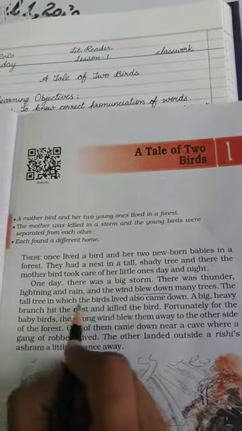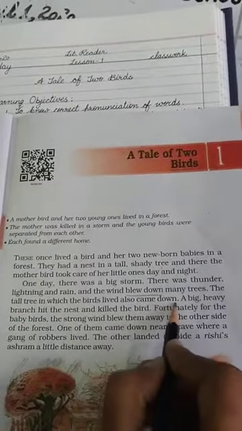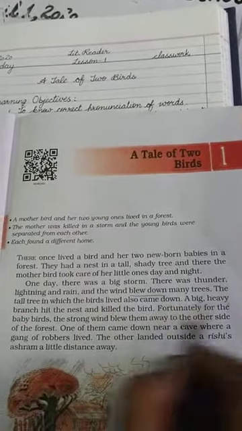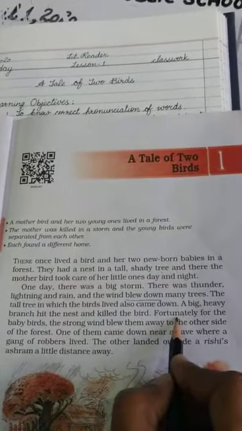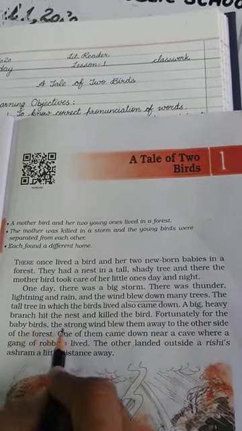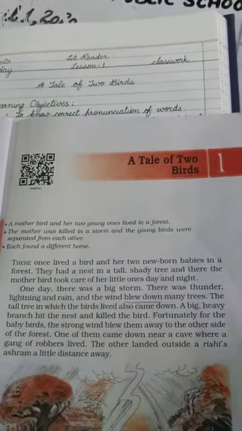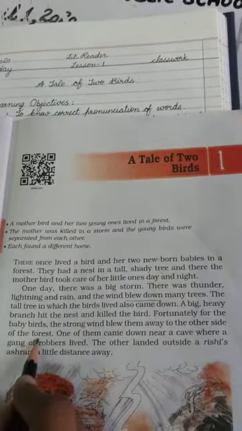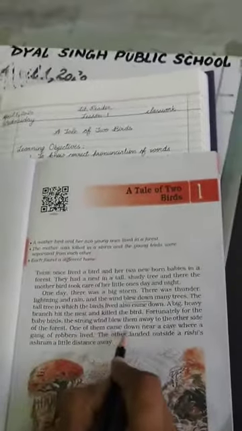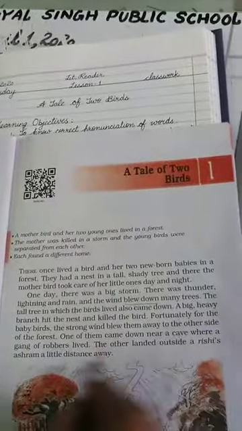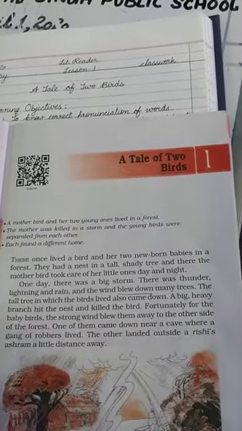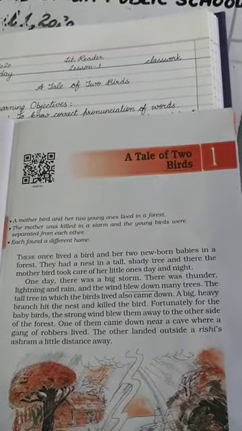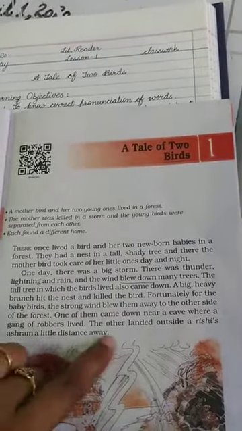The tall tree in which the birds lived also came down. A big, heavy branch hit the nest and killed the bird. Fortunately for the baby birds, the strong wind blew them away to the other side of the forest. One of them came down near a cave where a gang of robbers lived. The other landed outside a rishi's ashram, which was a little distance away.